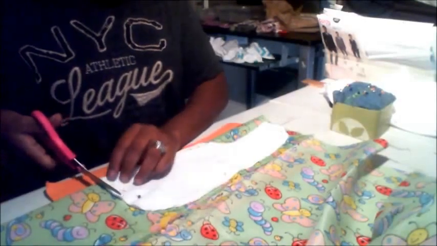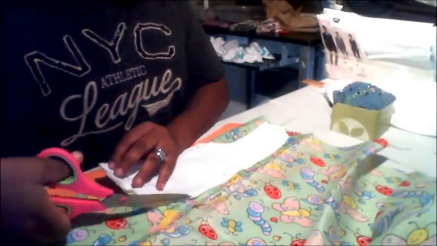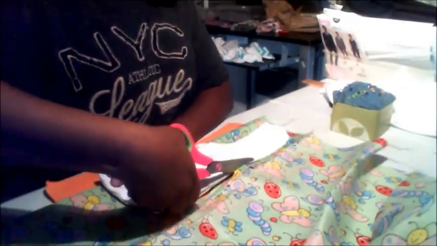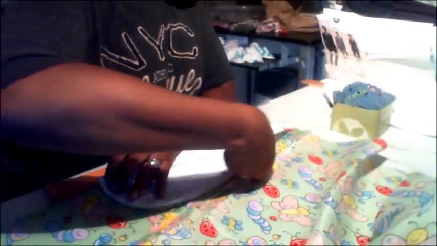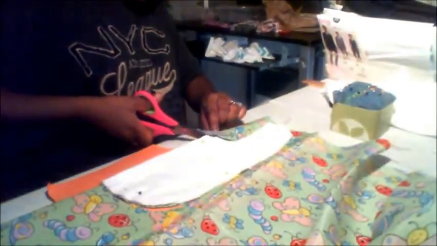Great. I just cut that. Most people cut it on the wrong side. I cut it on the right. Well, for this, I'm cutting it on the right side because... cut the neck hole.